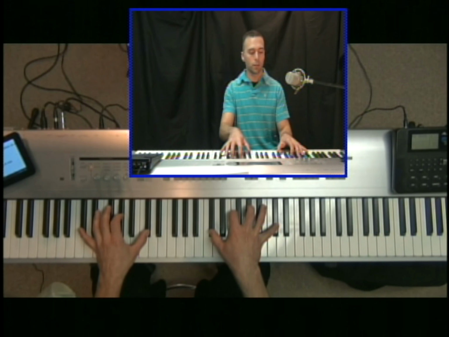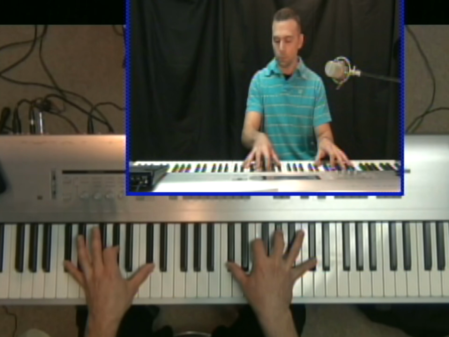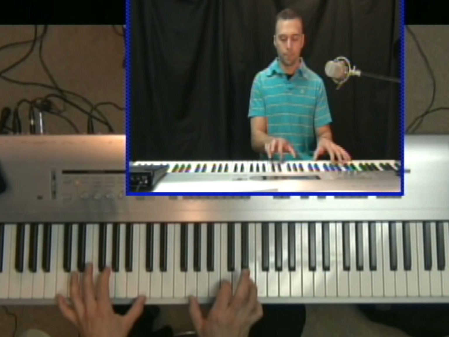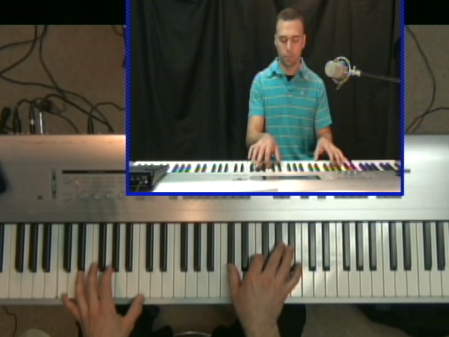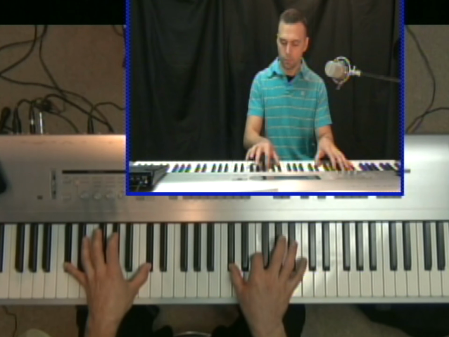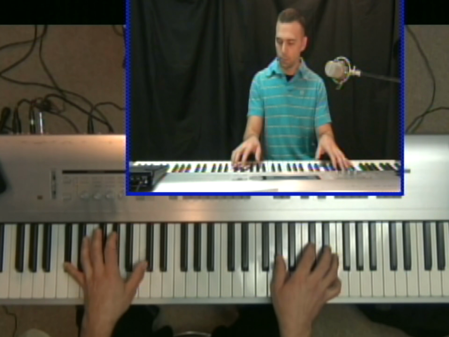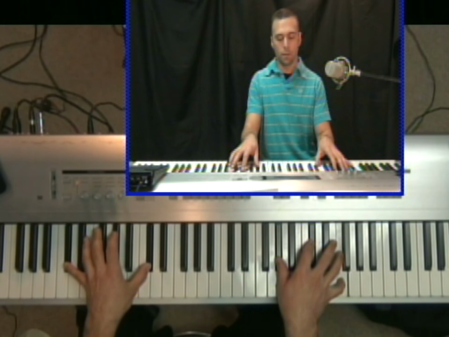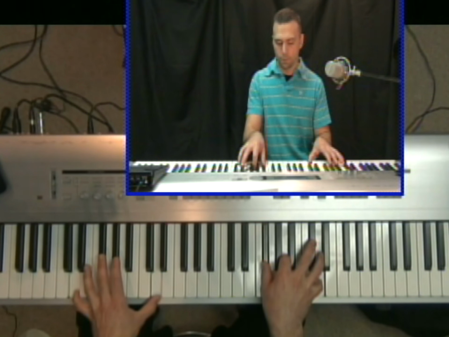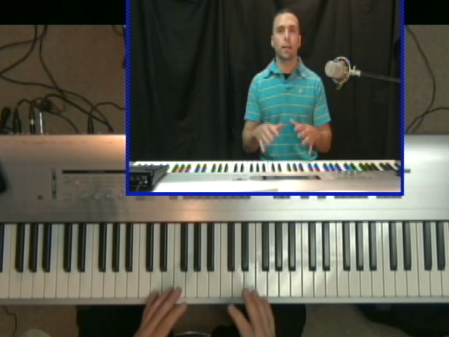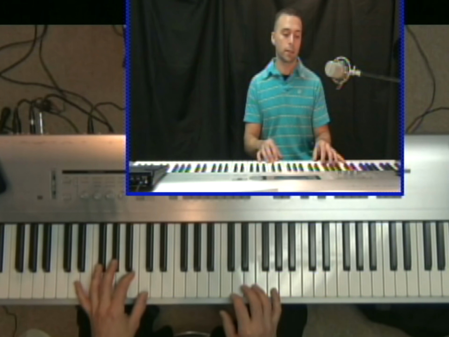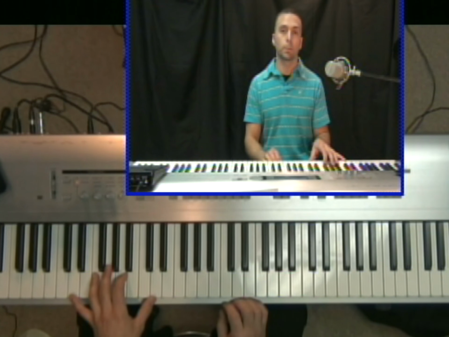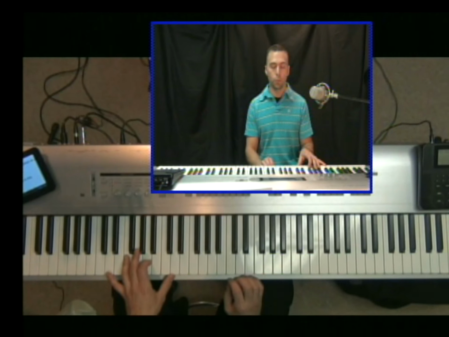So you can see on the screen, just creating that movement. You can go back to C. So that concept is applied to any chord or any note that you select. You use those movements, especially during your practice time.